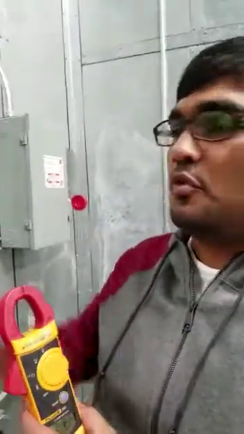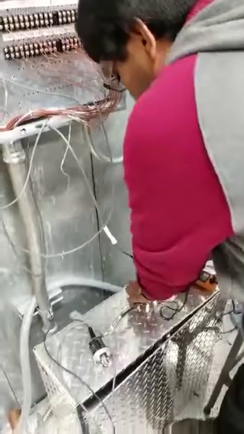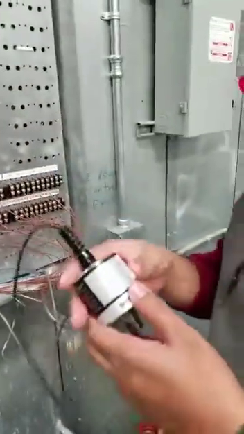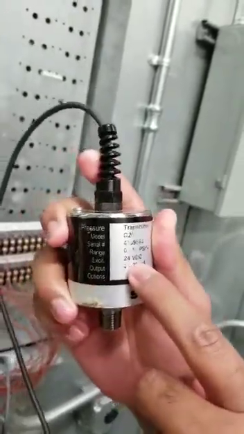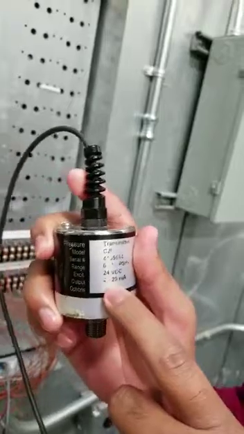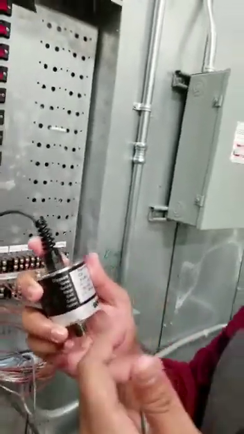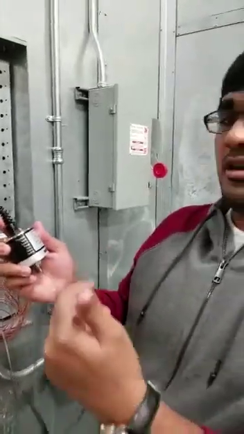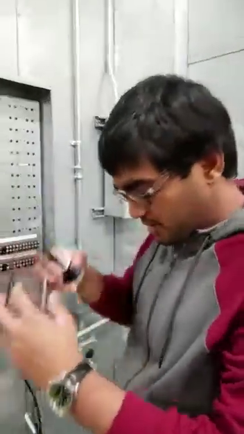Now we will connect the pressure transducer input to the input and output to the output. So let's go to that point. This is our pressure transducer. On the pressure transducer, you can see it's written what the excitation voltage is, 24 volt DC, and the output is 4 to 20 milliampere. So we need to connect that to a 24 volt input signal, and it will give us output as 4 to 20 milliampere.